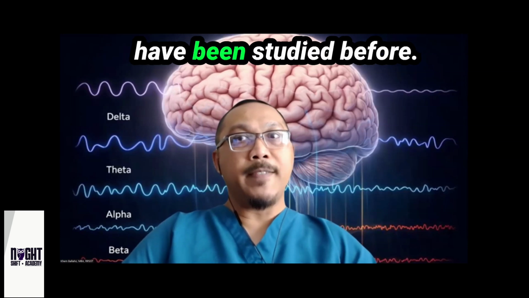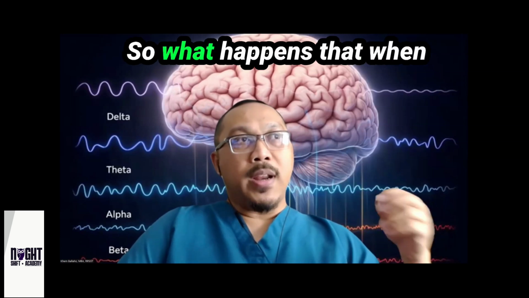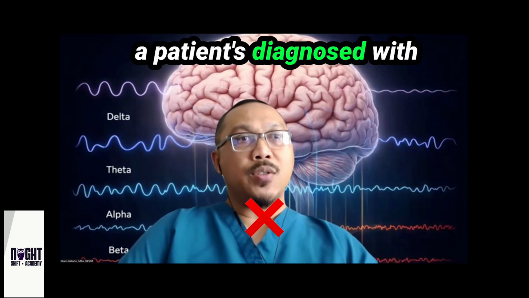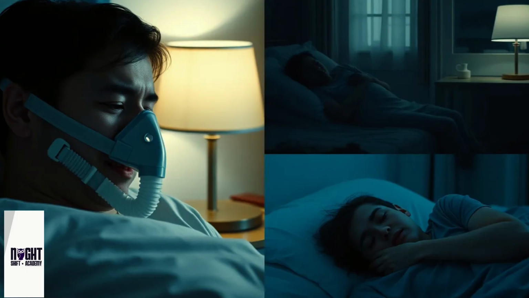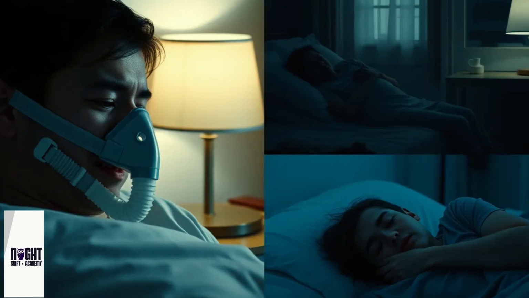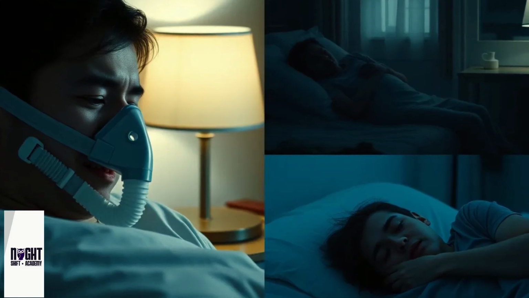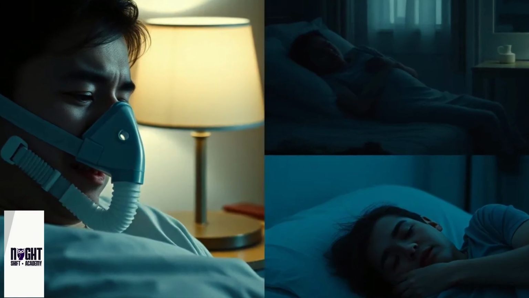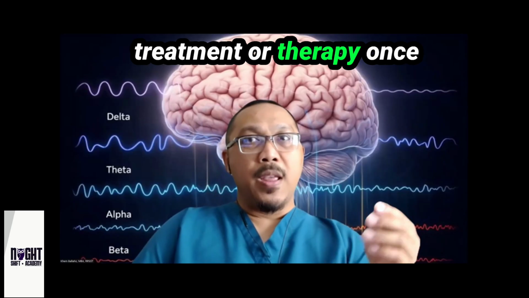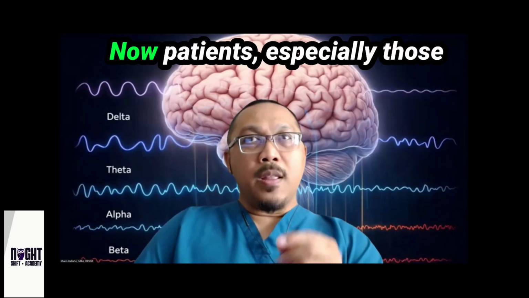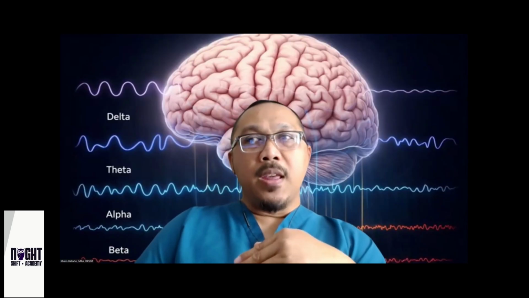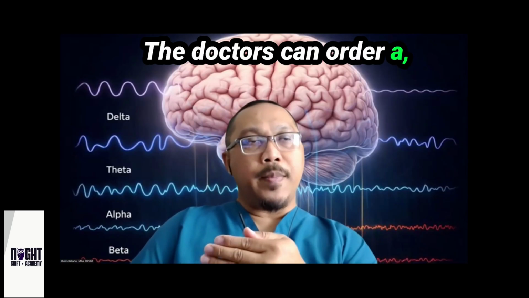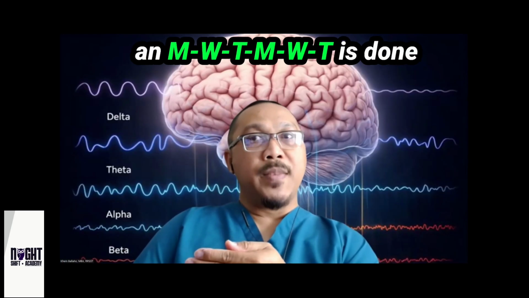Typically, these patients have been studied before. So what happens is that when a patient is diagnosed with a sleep disorder, whether it's sleep apnea, or they might have insomnia or excessive daytime sleepiness, or maybe narcolepsy, then they're placed on treatment or therapy. Once they are placed on therapy, especially those who are medicated, the doctors can order an MWT.